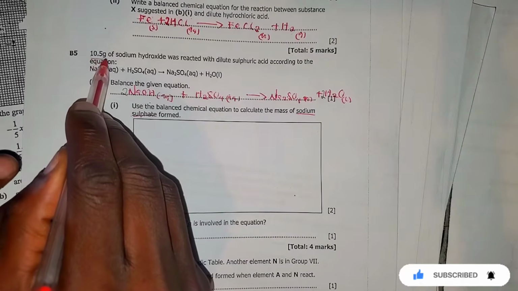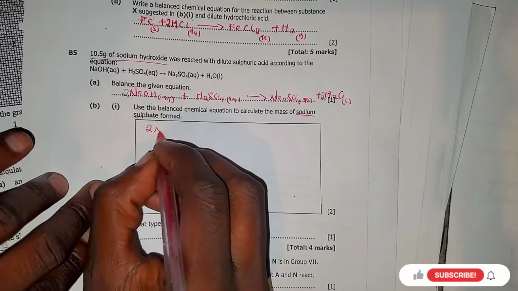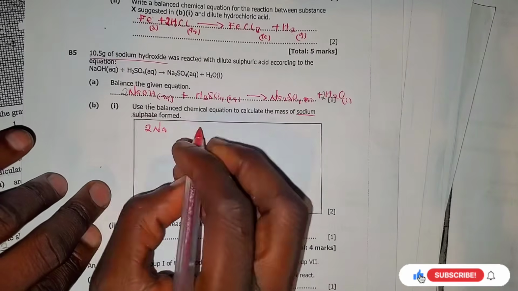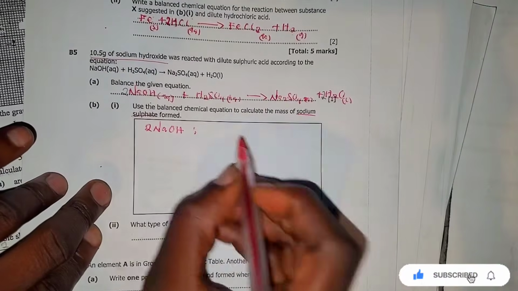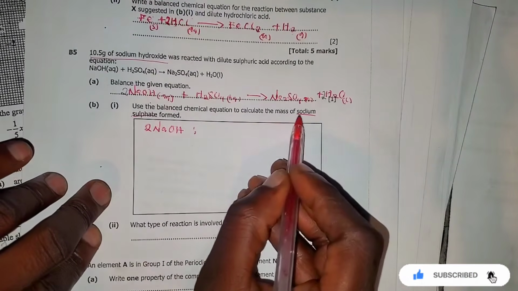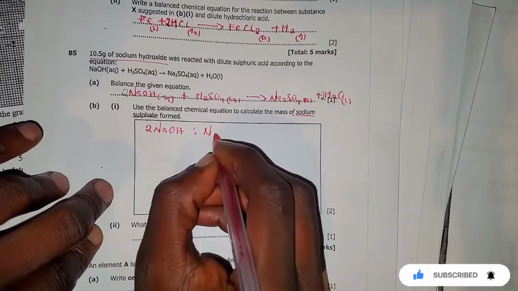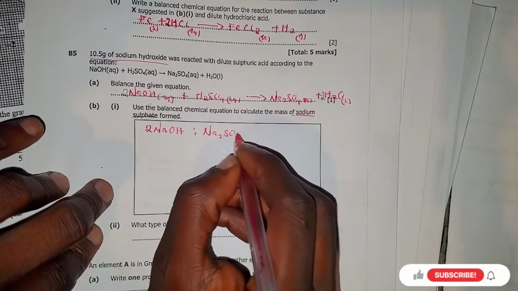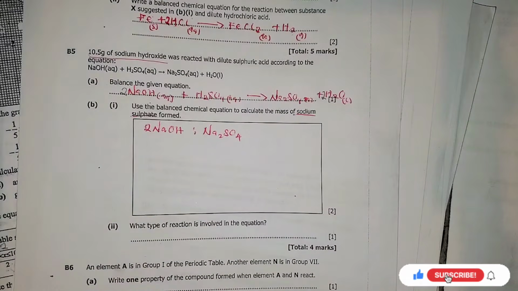We are given 10.5 grams of sodium hydroxide, so we're going to use 2 moles of sodium hydroxide. We are asked to calculate the mass of sodium sulfate. Now, we have to be very careful here.